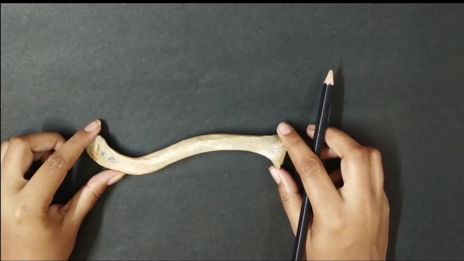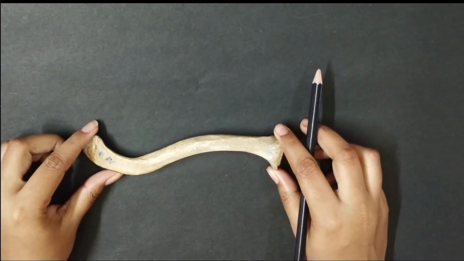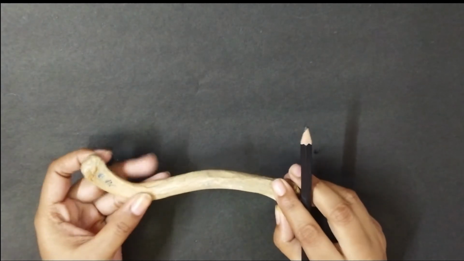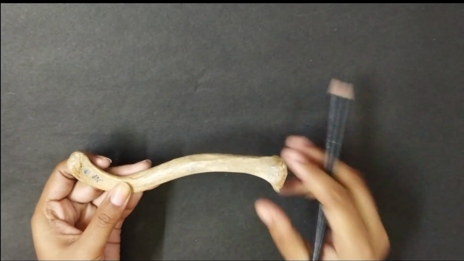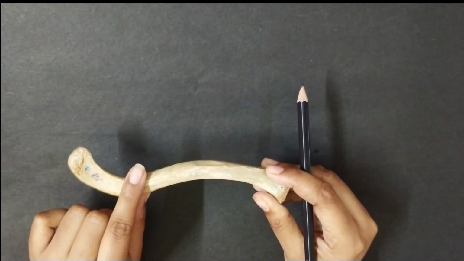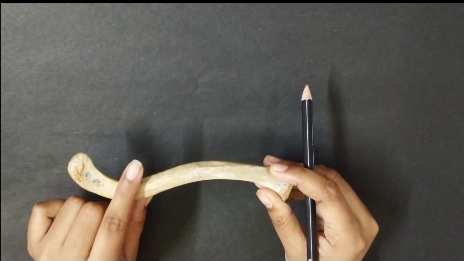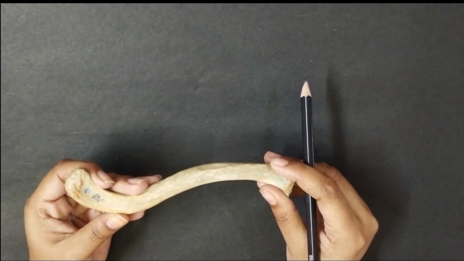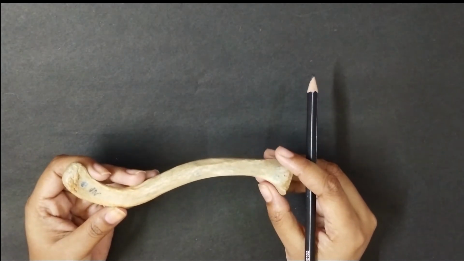The most common site of fracture is the junction between the two curves of the bone. This is a curve and here is one more curve. So this is the weakest point of the clavicle where it gets fractured frequently. It is commonly fractured by falling on the outstretched hand, with displacement of the lateral fragment downward.